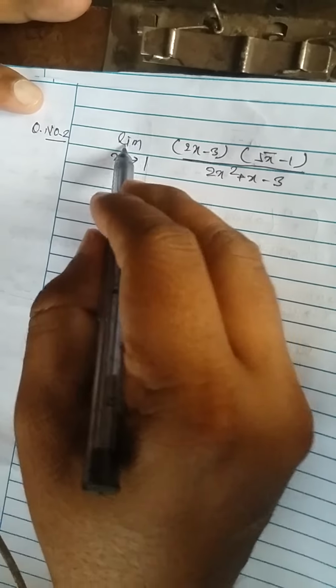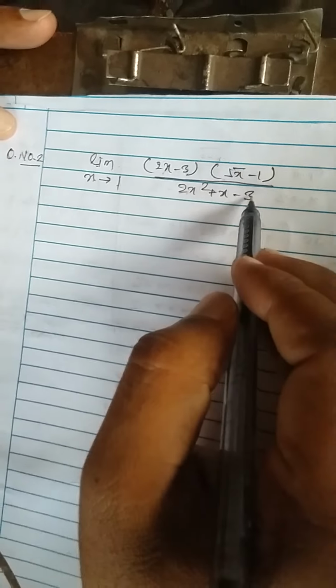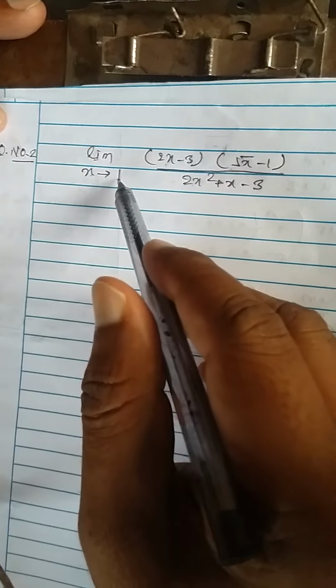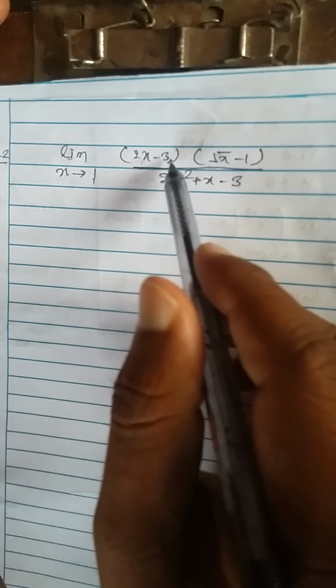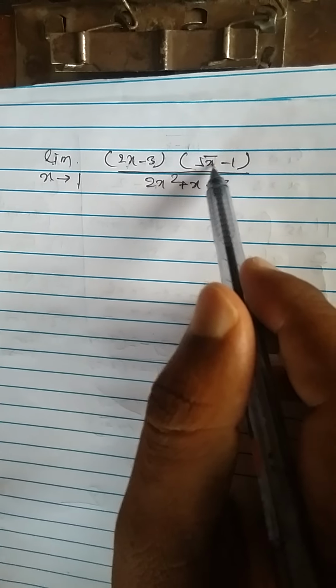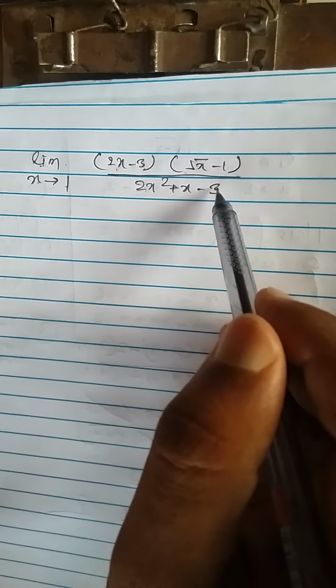Second numerical is limit x approaches to 1, (2x minus 3) times (root x minus 1) divided by 2x squared plus x minus 3. If you substitute x equal to 1 here, this becomes 2 into 1 minus 3 equal to minus 1. This is not going to harm us. And this becomes root 1 is 1 minus 1 equal to 0, so the numerator is 0. Denominator will be 2 plus 1 equal to 3 minus 3 equal to 0.